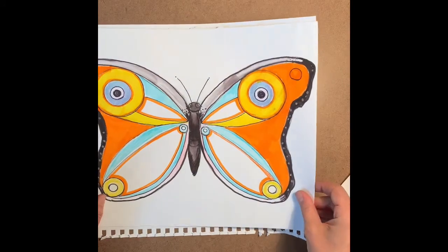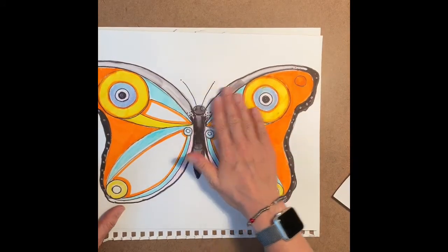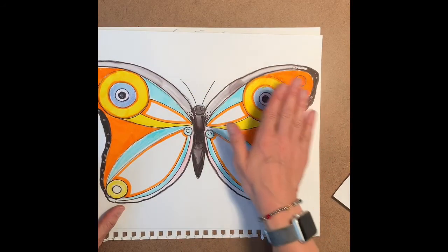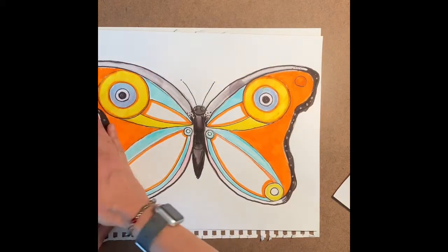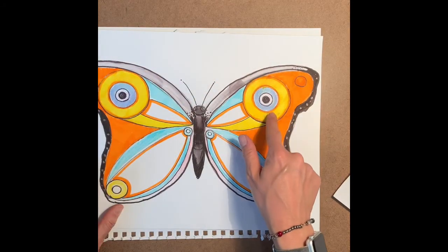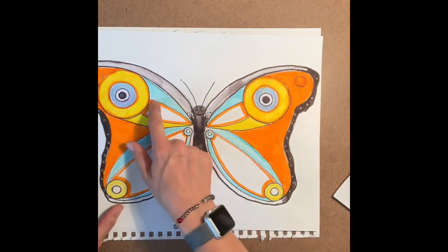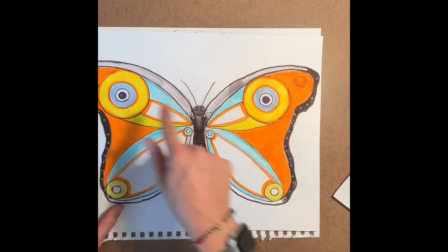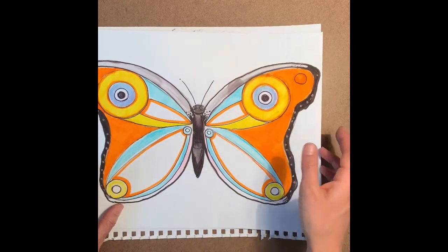Now, just a word of advice. I wouldn't draw all the designs on one wing and then come over and try to match up the wings. I would draw one shape at a time. And then if I do it over here, I'm going to place it over here. Then you have a symmetrical image.